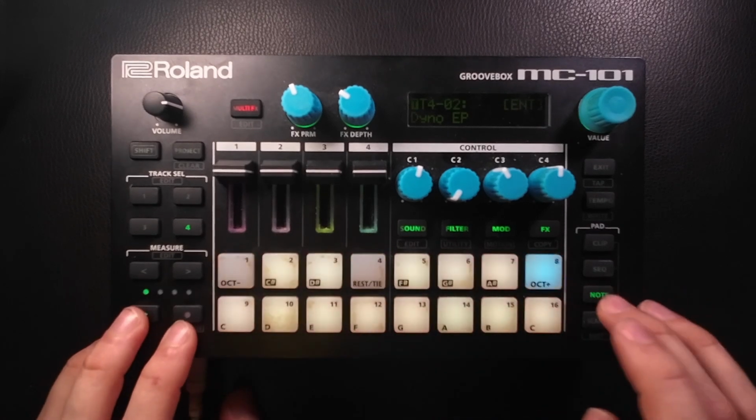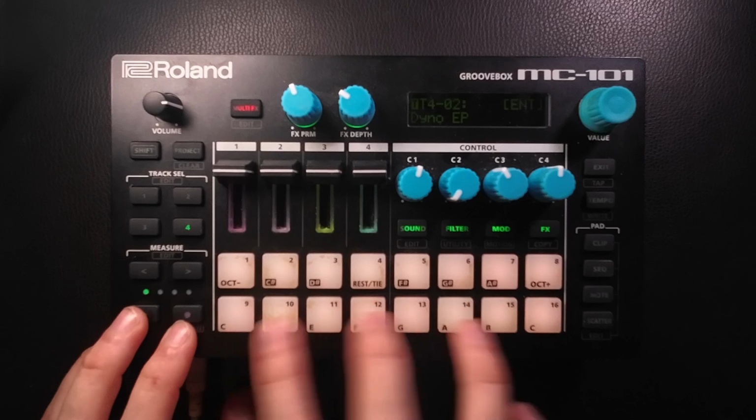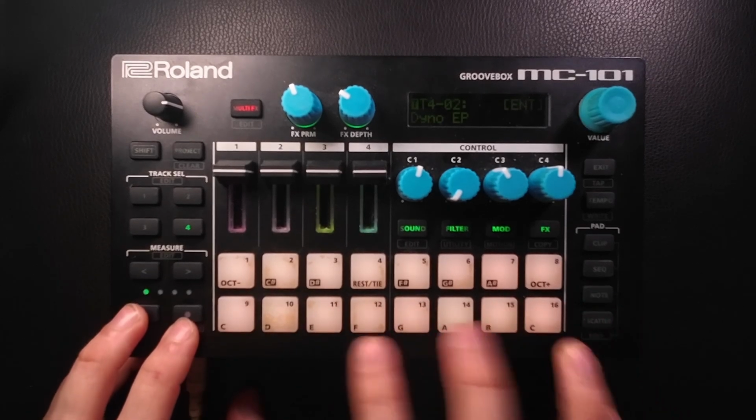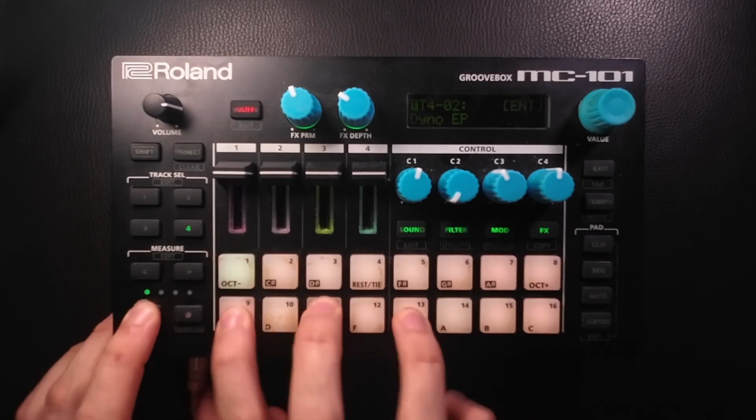Yeah, I had kind of forgotten which notes I had in my scale. I was trying to do this one, like the fifth. Well, it's the fourth, so.